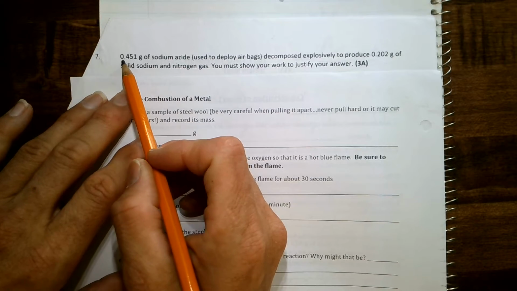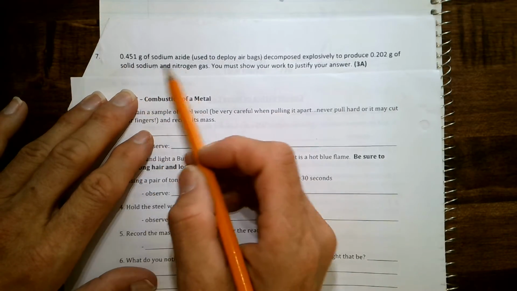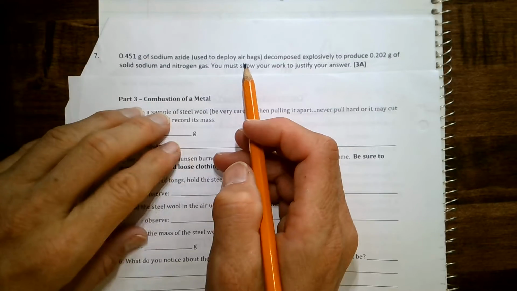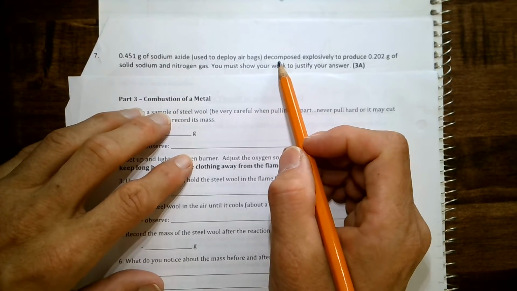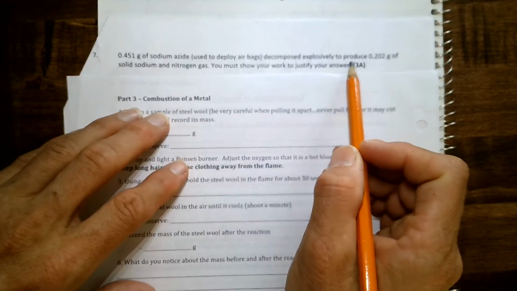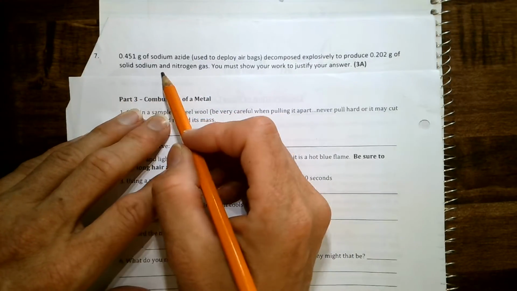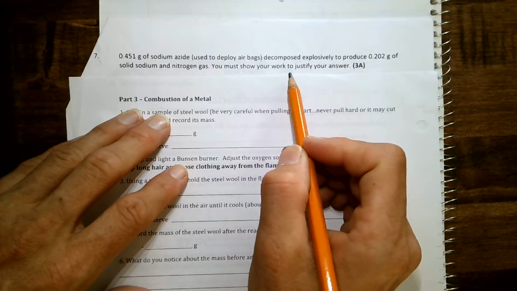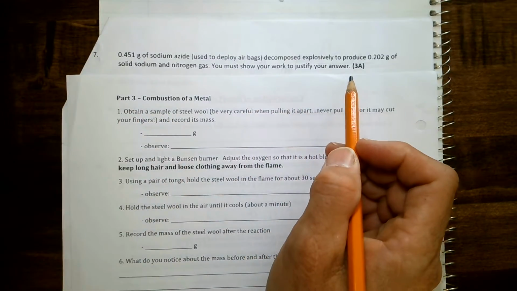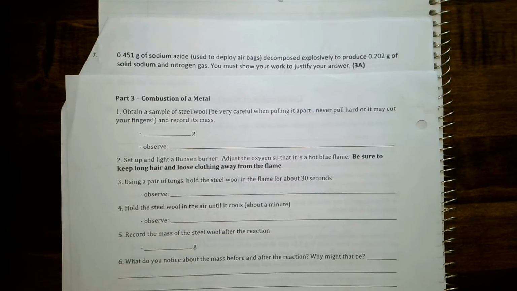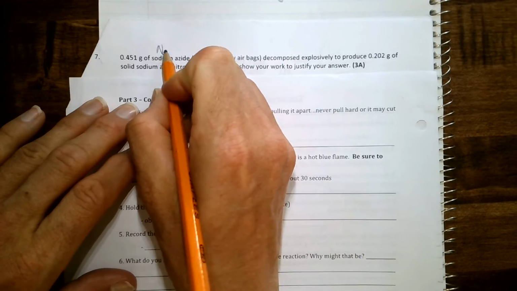So you have 0.451 grams of sodium azide, used to deploy airbags, which decomposes explosively to produce 0.202 grams of solid sodium and nitrogen gas. You must show your work to justify your answer, and it's 3 marks, okay? You don't need to know the compound. It is that one, though. But now you have to show your work and then give me an answer.